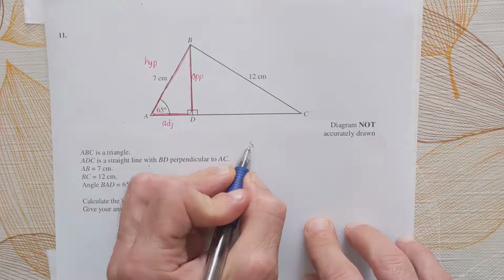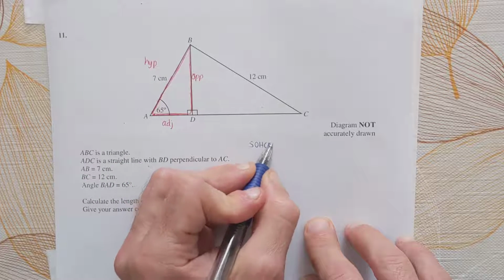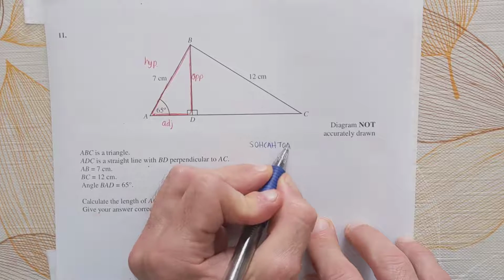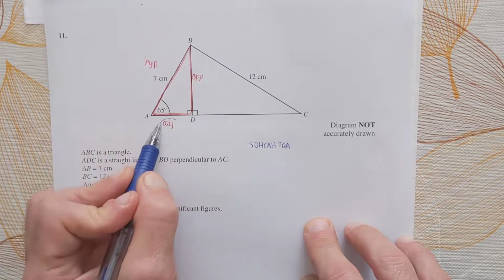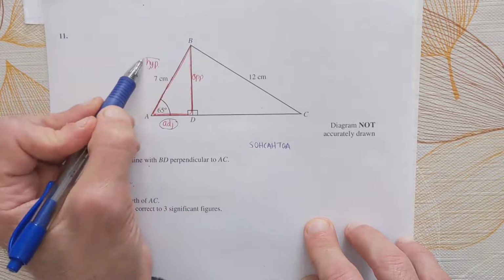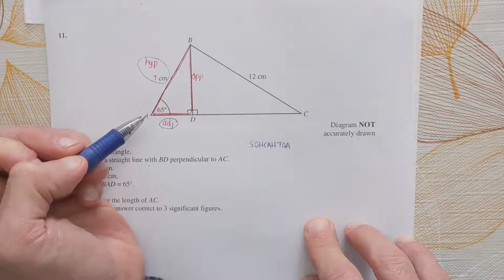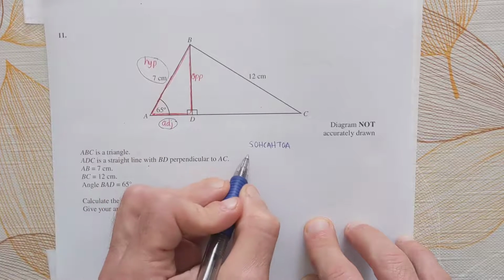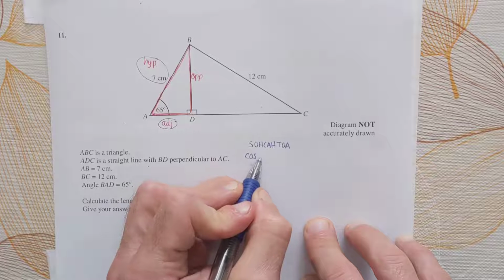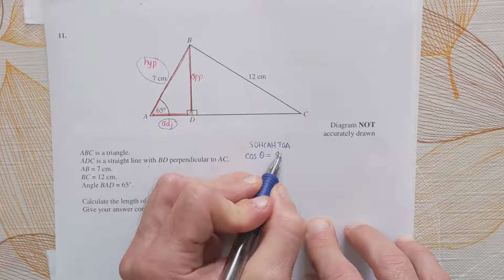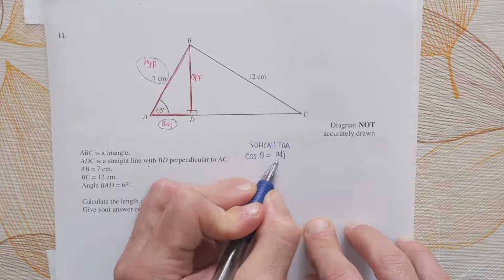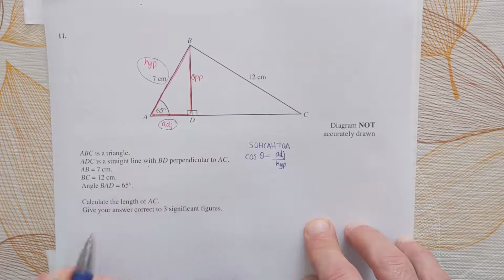So we write SOHCAHTOA down. The adjacent side is required. The hypotenuse is given. So this is in fact a cosine question. So cos theta is adjacent side over hypotenuse.